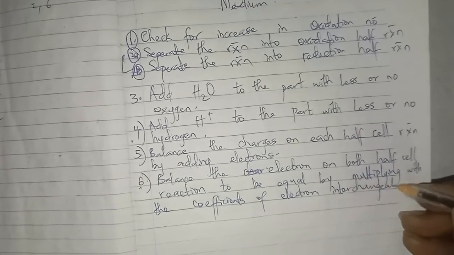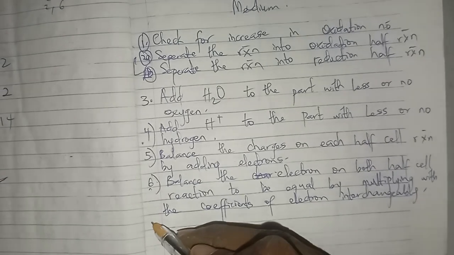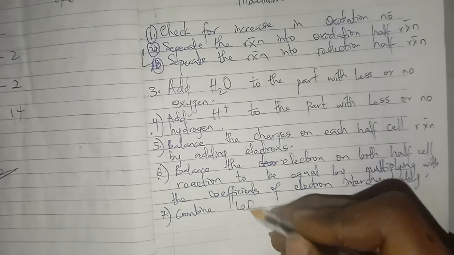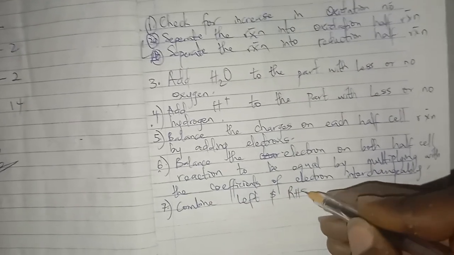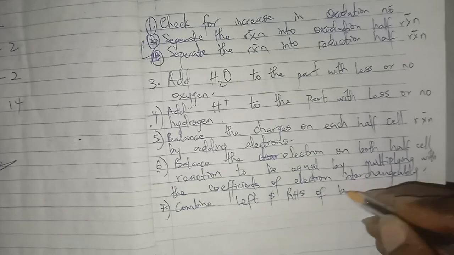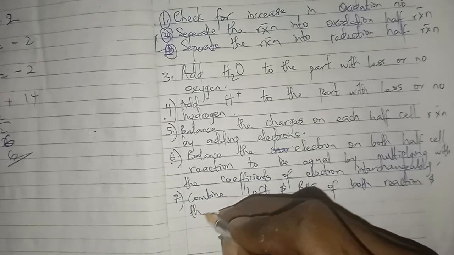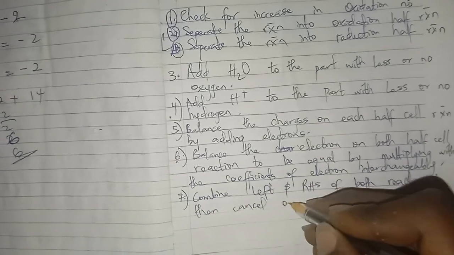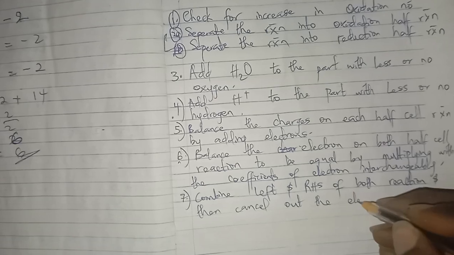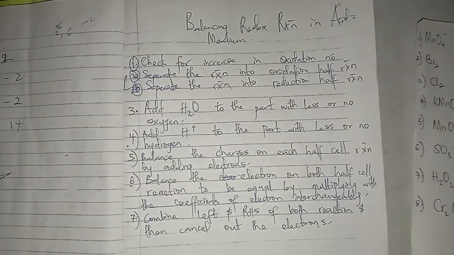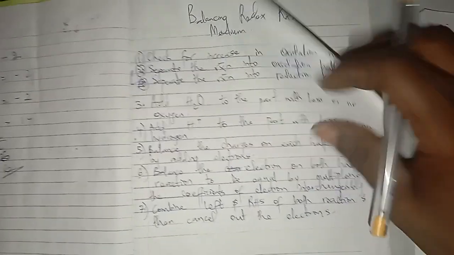You will see us solving this so you understand it better. Number 7, combine the left and right hand side of both reactions and then cancel out the electrons, and boom, you have your reaction balanced. So these are the 7 rules of balancing redox reactions in acidic medium. So let's try to look at it now and see for ourselves.